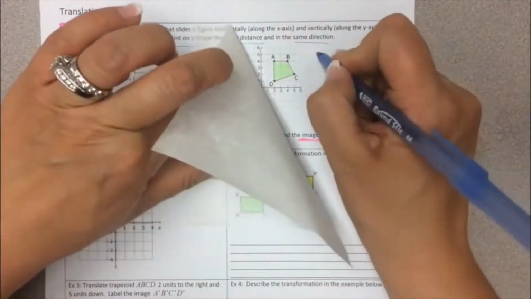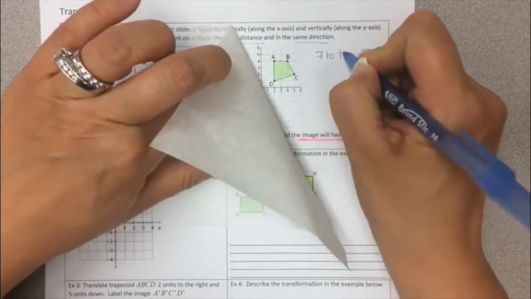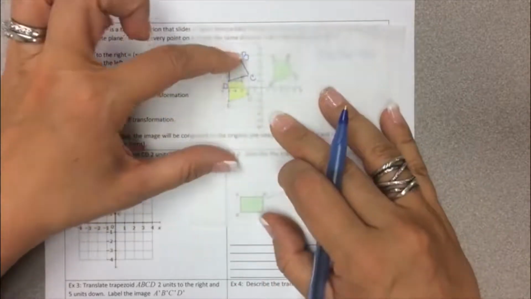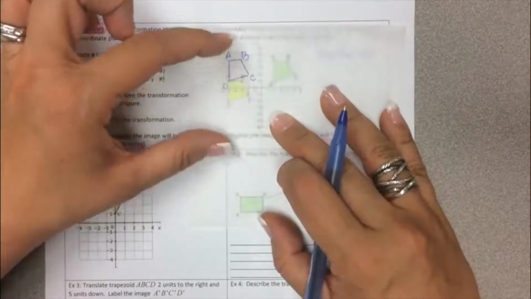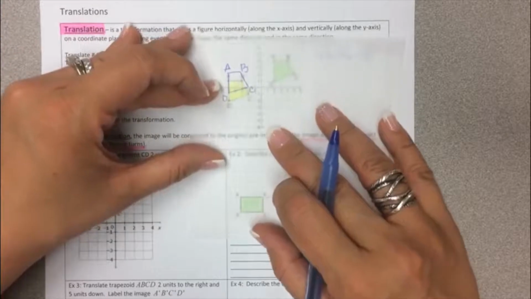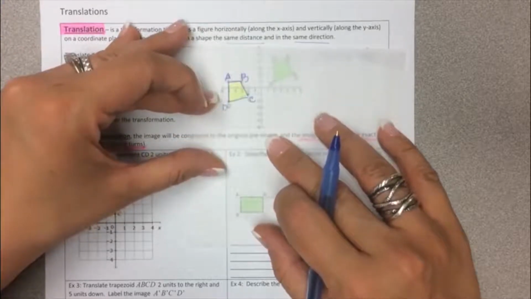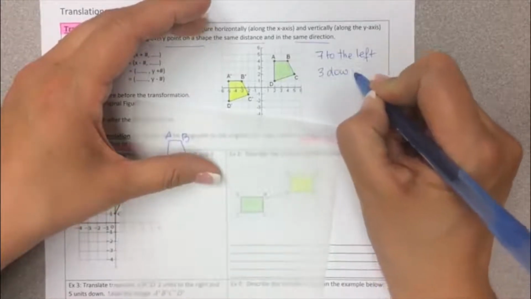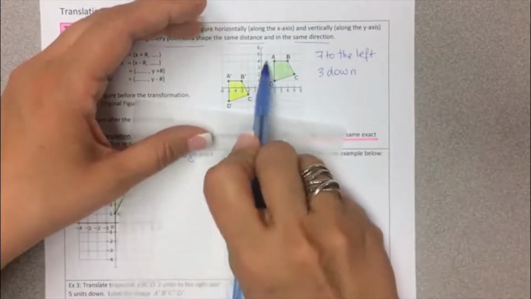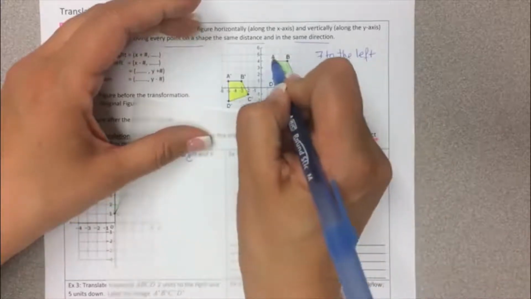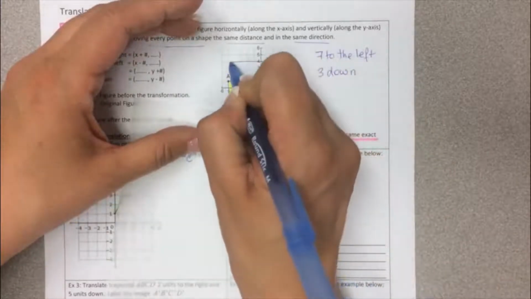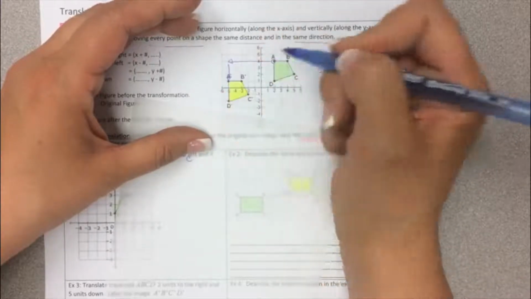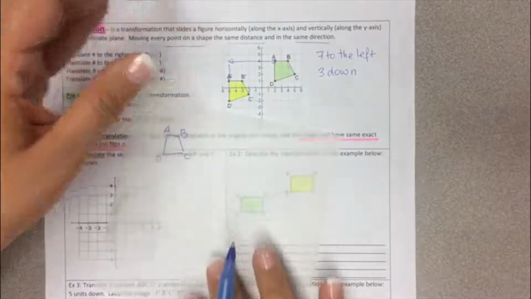Let me record that. And then I need to go down. 1, 2, 3. 3 down. So from my pre-image to the image, if I follow vertex A, I had to go left and then turn down, and that is my A prime. So 7 to the left, 3 down.